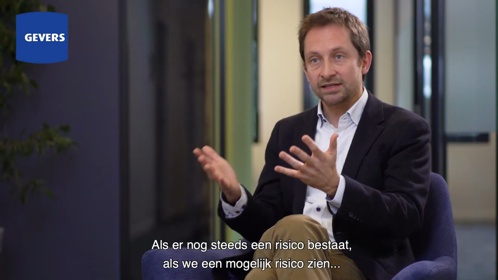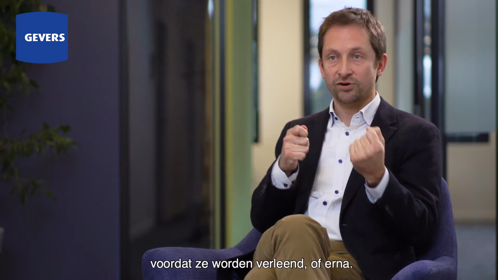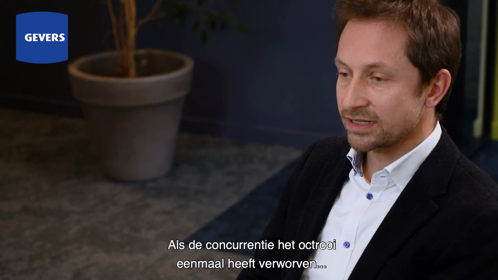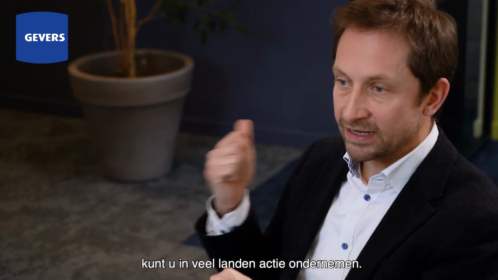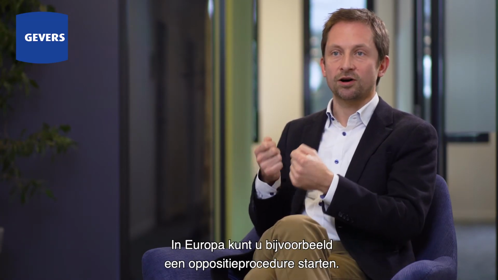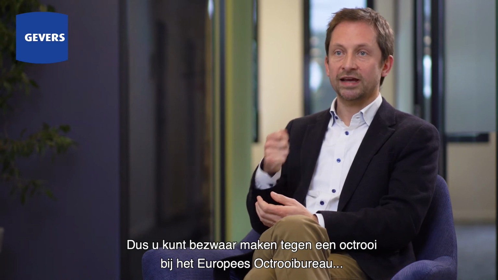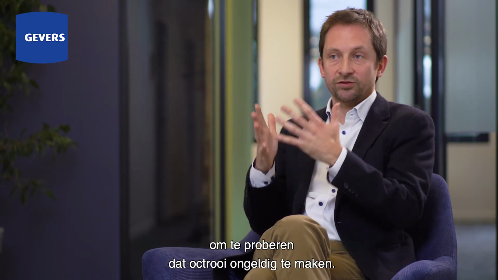If there is still a risk, if we estimate that there is a risk, we can take actions against that patents before grant or after grant. Once the patent is granted from the competition, for many countries you can take action, such as, for instance, in Europe, what we call the opposition procedure. So you can oppose a patent before the European Patent Office in order to try to invalidate that patent.